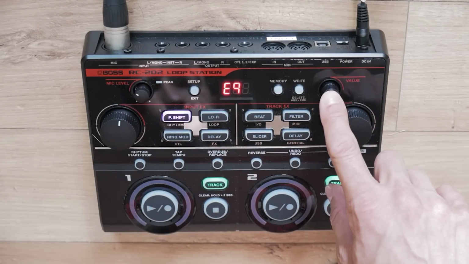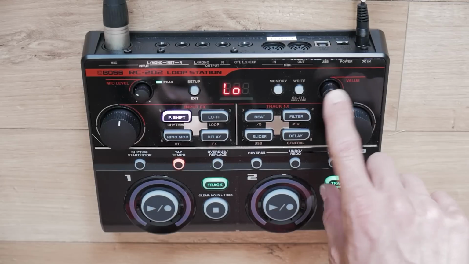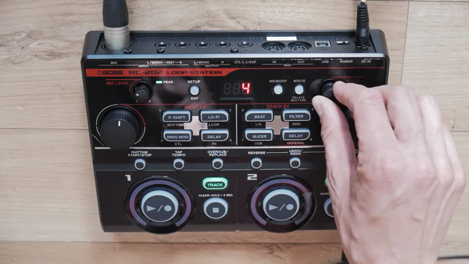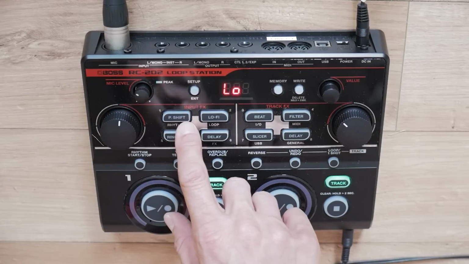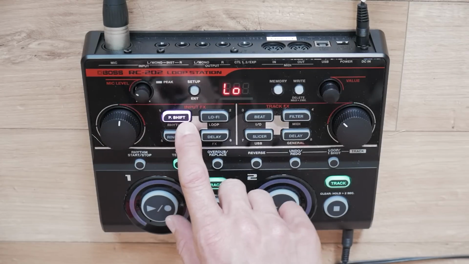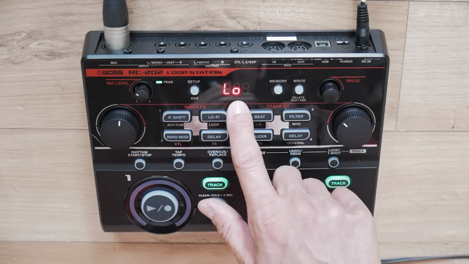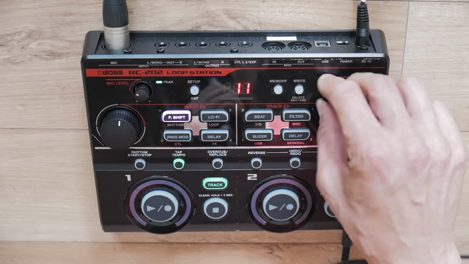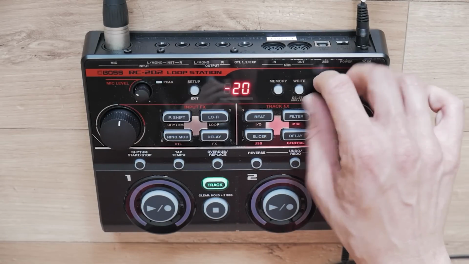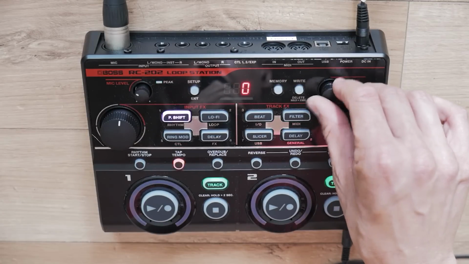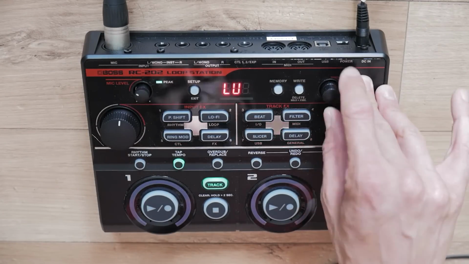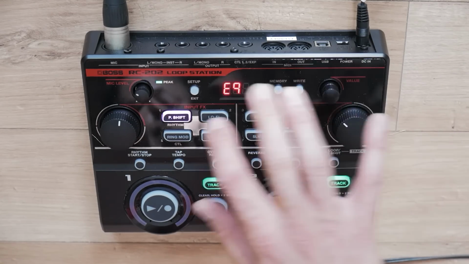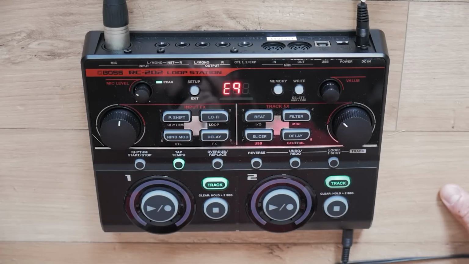When you press this value knob, you can select different values of this effect. In this case, when you have an EQ, this selects low boost or low cut, and then low middle, and high, and general level of the effect. And you can adjust these settings for each effect individually.